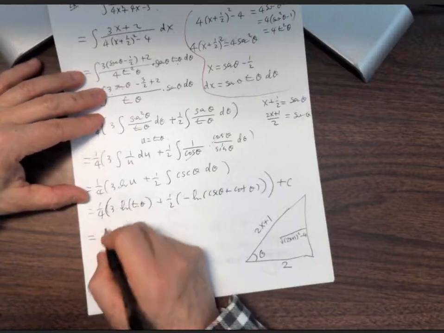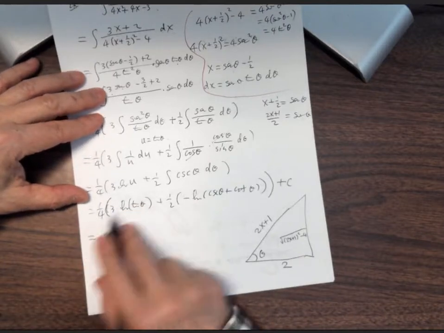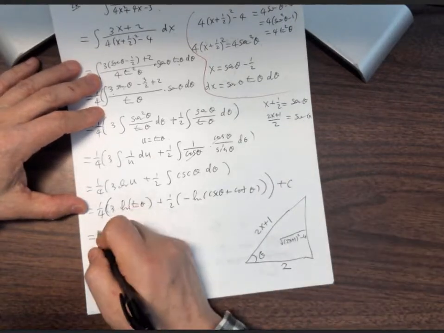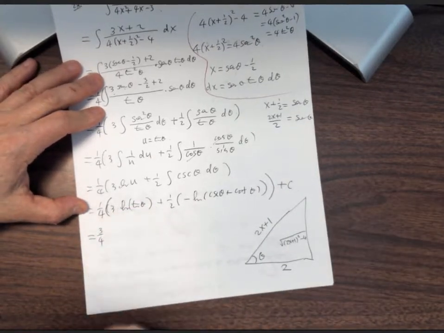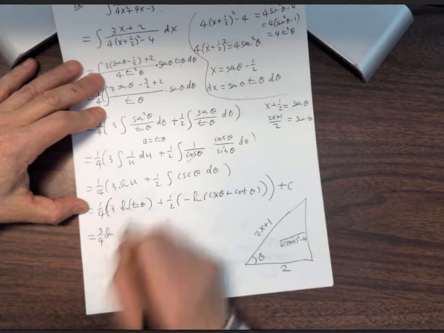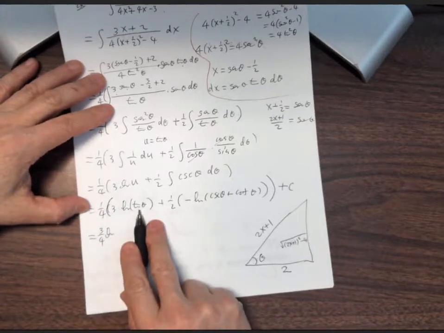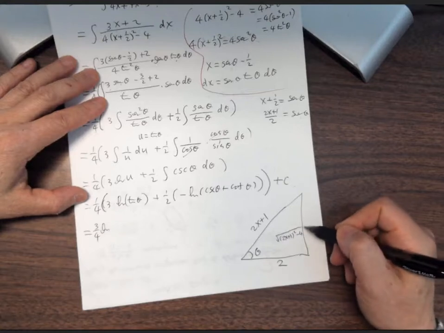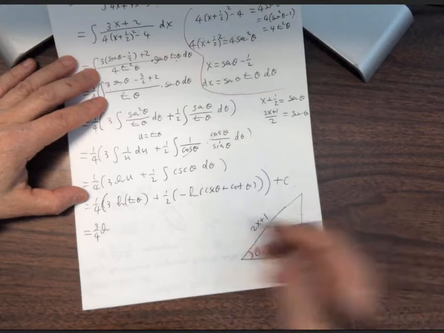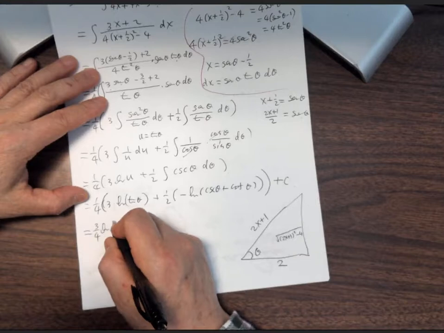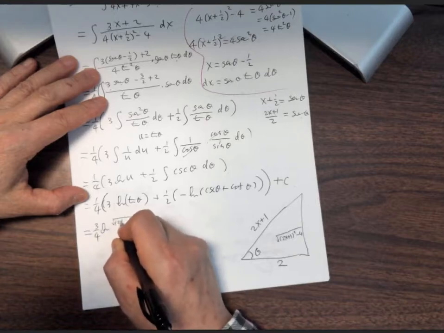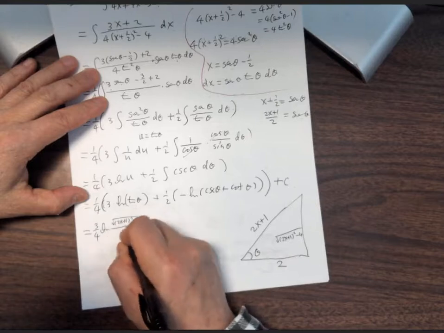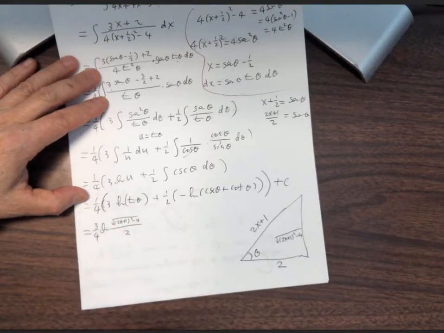So let's multiply the 1/4 so we don't have parentheses all over the place. The first one is 3 over 4 log tangent. I need tangent here. What's tangent? Tangent is opposite over adjacent.